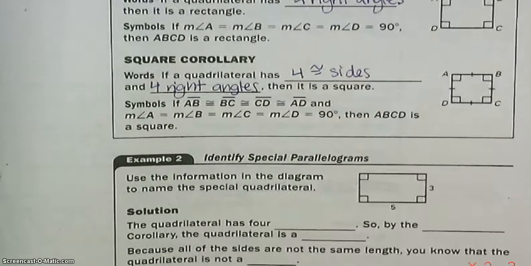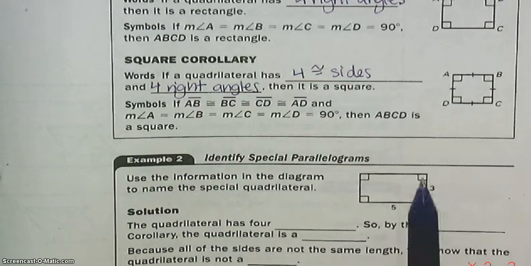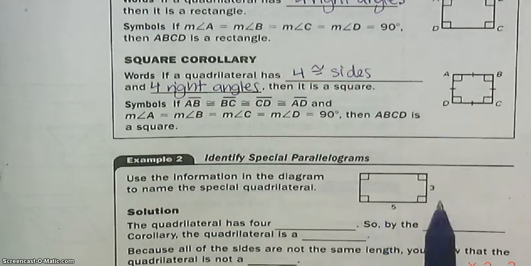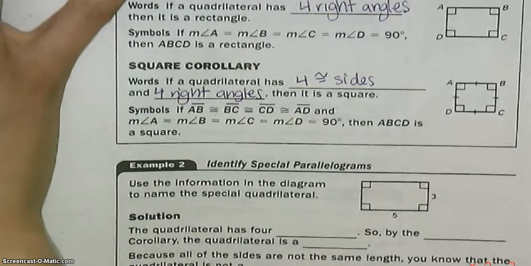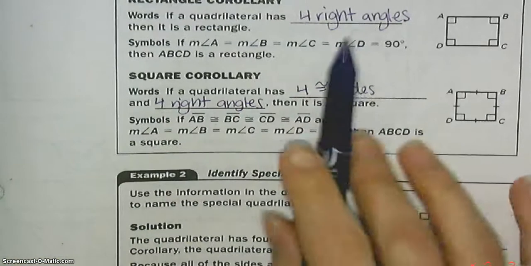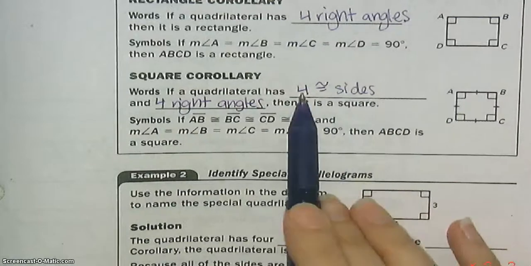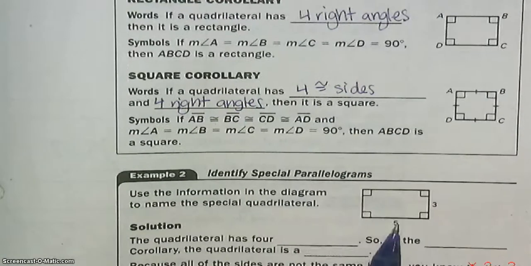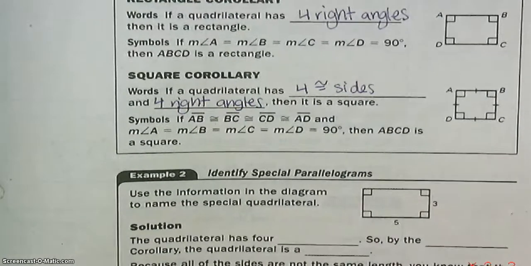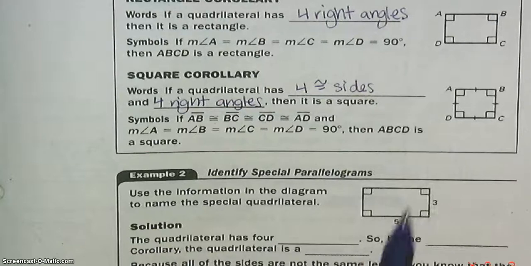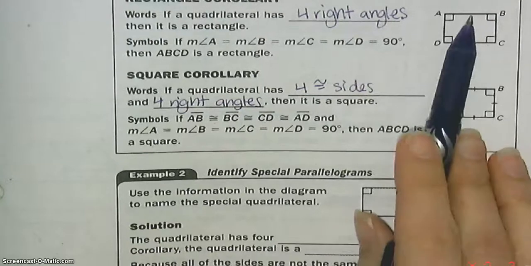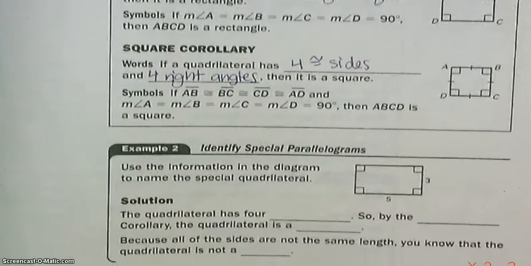Name the special quadrilateral. Well, let's see. I see right offhand 4 right angles. So I know if it has 4 right angles, it has to be a rectangle. But could it be a square? Are all 4 sides the same on this shape? No, they're not. 3 and 5 are not the same. So this cannot be a square. It must be a rectangle.